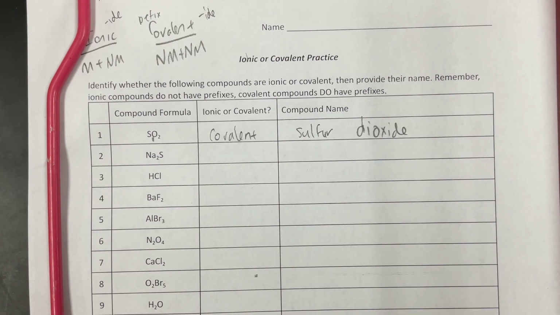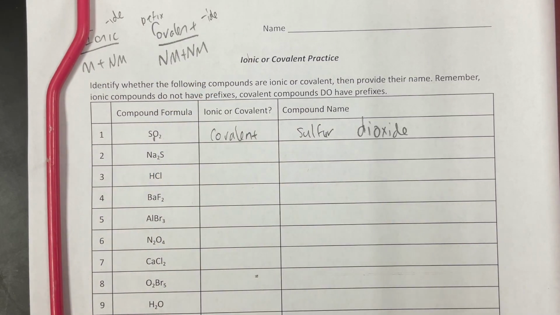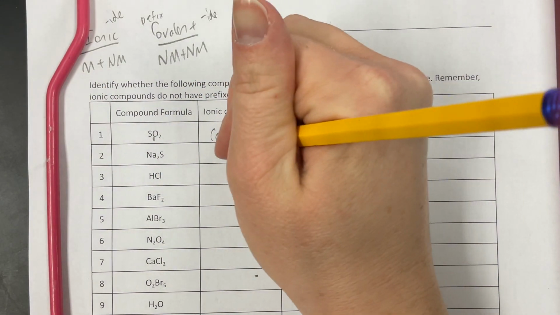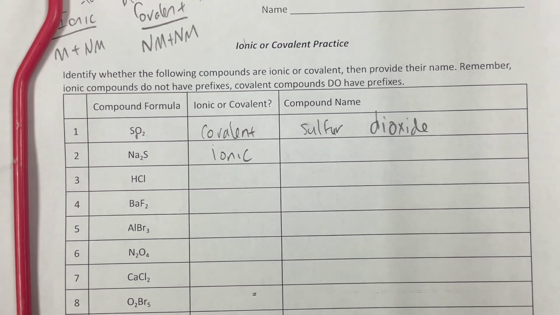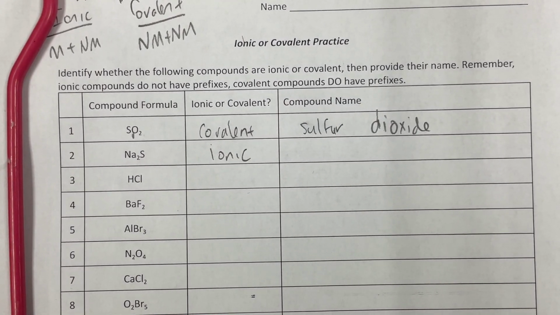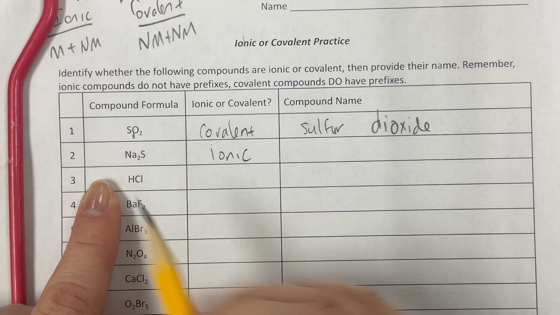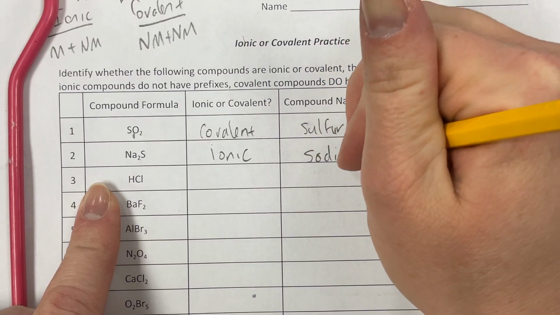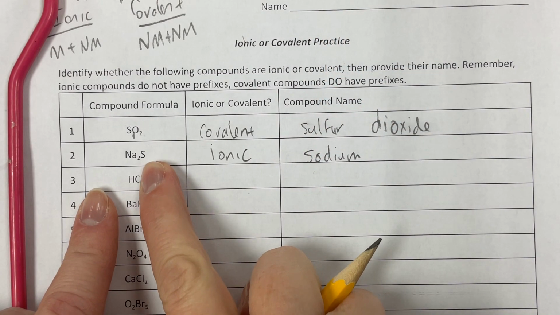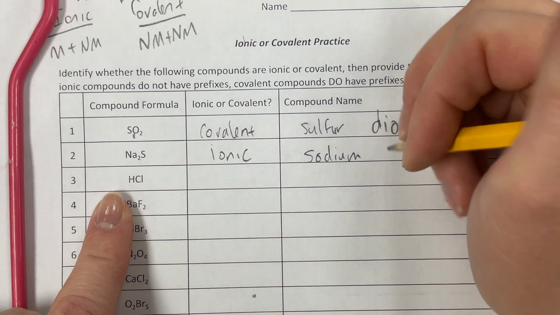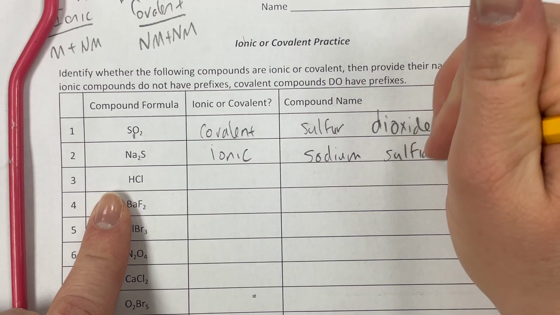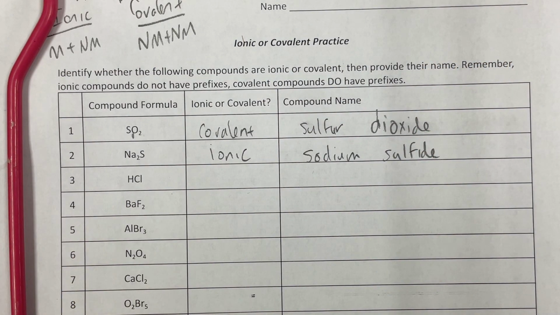So a metal and a non-metal, is that going to be ionic or covalent? Ionic. So for ionic bonds, we don't use the prefixes. We only use prefixes for the covalent bonds. So this one, we're just gonna put whatever the name of the first element is. So that'd be sodium. Yep, Na is sodium. And then the second element is S for sulfur, and we just cut off the end and put an IDE. So that's sulfide. So that's sodium sulfide.